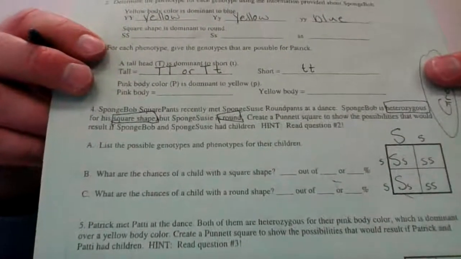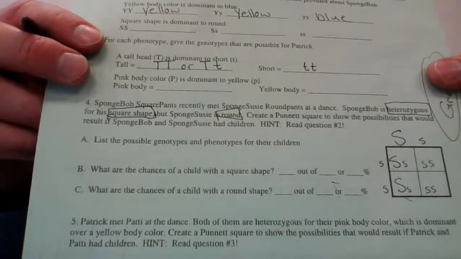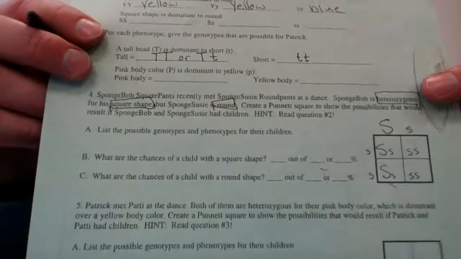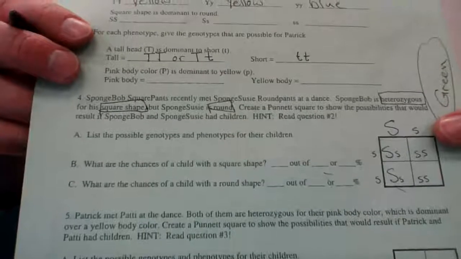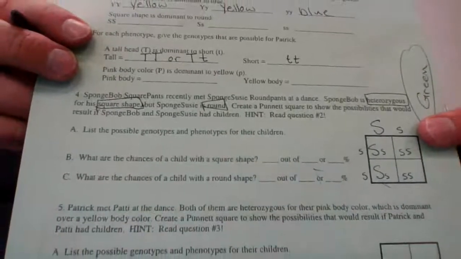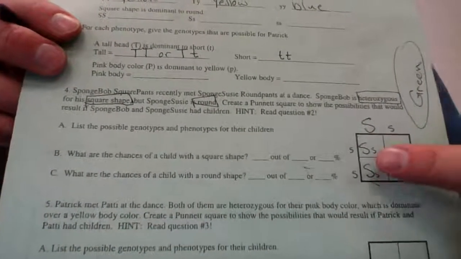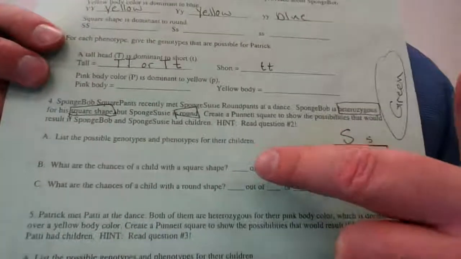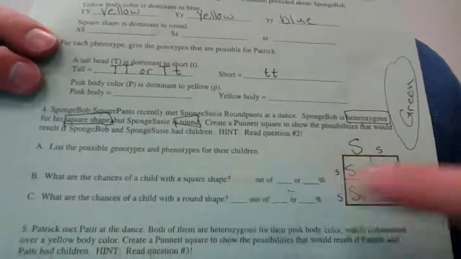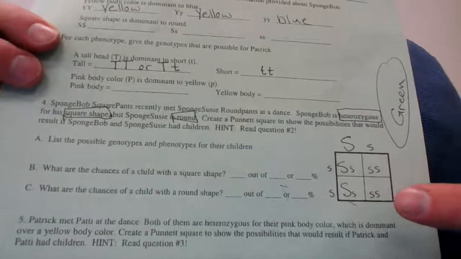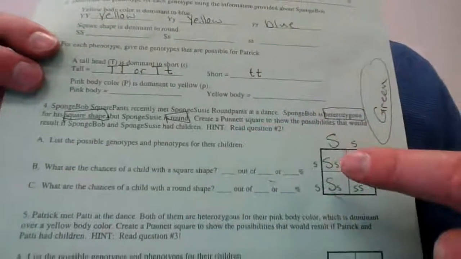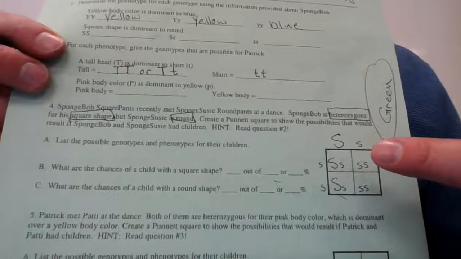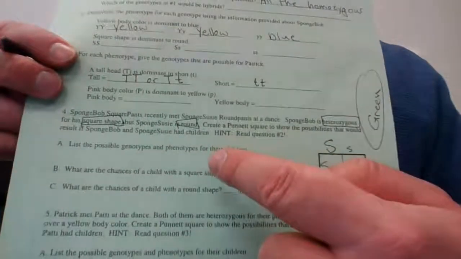So now we need to answer questions A, B, and C, and then I'm going to let you do the rest of this on your own. It says list the possible genotypes and phenotypes for their children. Well, there's 2 possibilities. Dominant capital, 2 capital S's is not a possibility, is it? So I'm not going to list that one, but I will say, well, this is a possibility and this is a possibility. And you need their phenotypes, what it would look like.